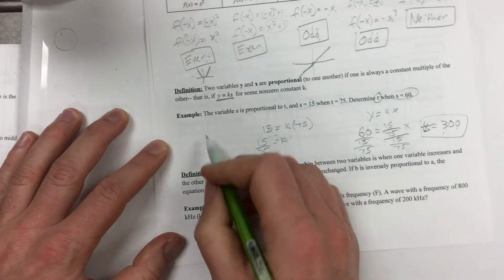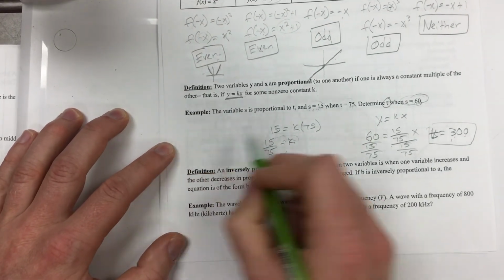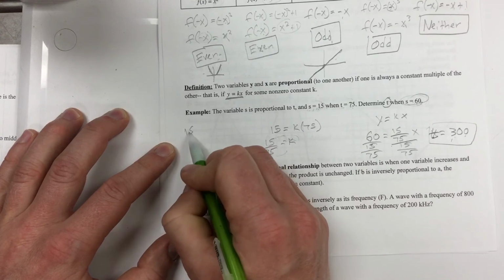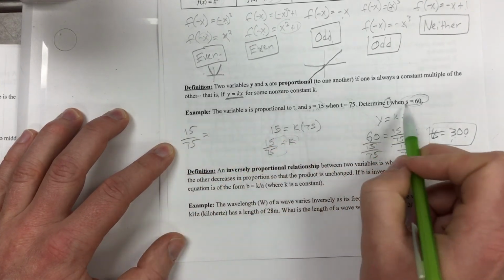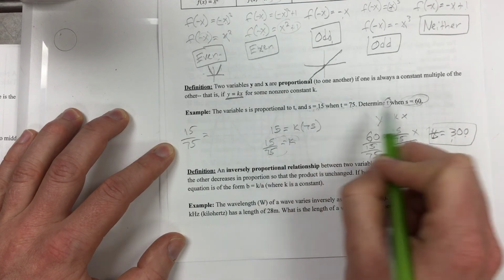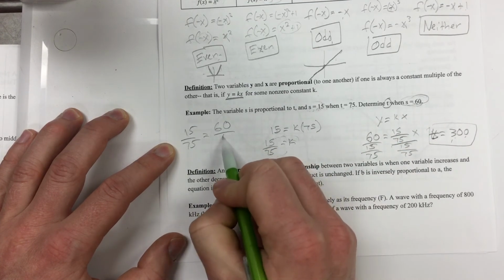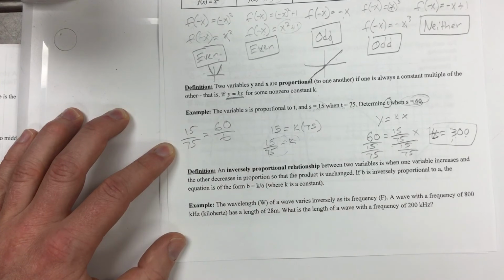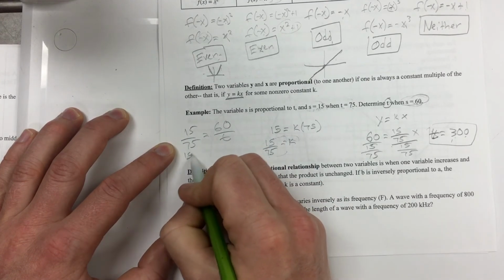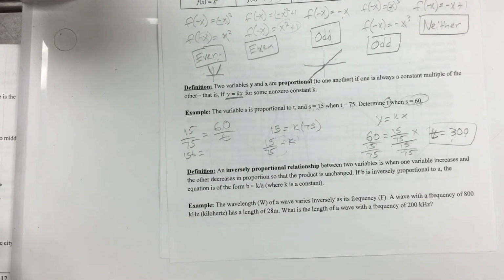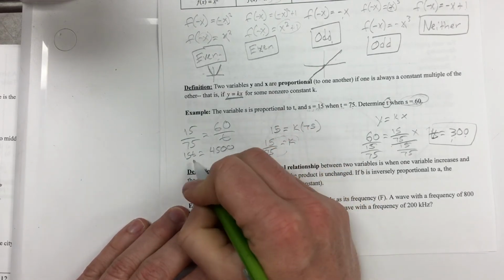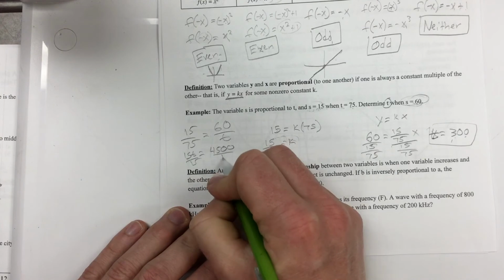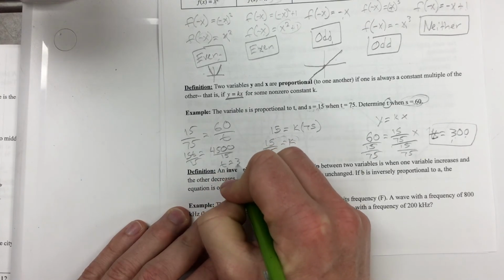I'm going to show that in just one other different way real quick. I could have just said 15 over 75, because it's proportional, equals my s value over t, so 60 over t. Cross multiply, you get 15t equals 4,500, divide by 15, and t is 300.